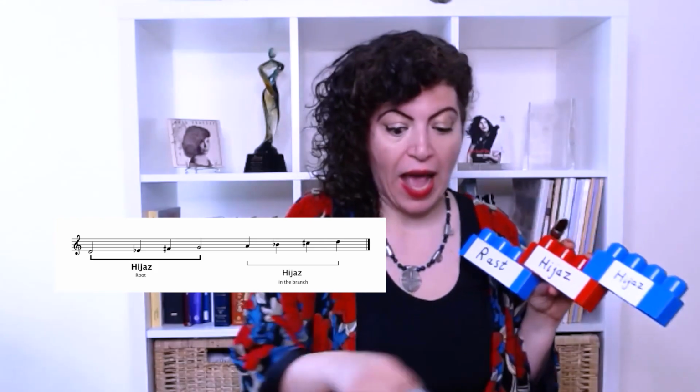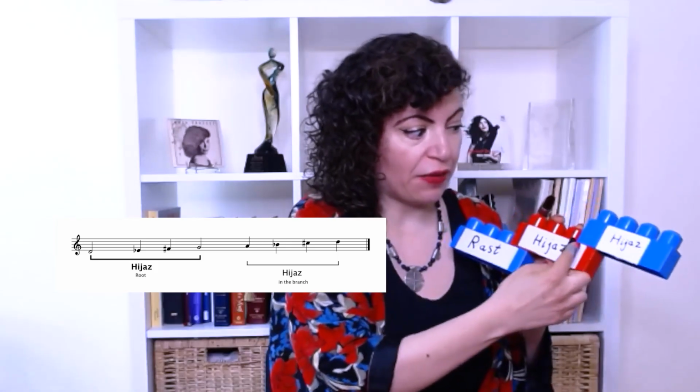Let's say you want to switch to Hijaz in the branch. It's the exact same thing. Very simple. You emphasize your point of modulation, your ghammaz, and you either go from the ghammaz up in a rhythmic pattern, or you go from the tonic down. You can also just go straight into playing a mini phrase here. So let's do the going from the ghammaz up.